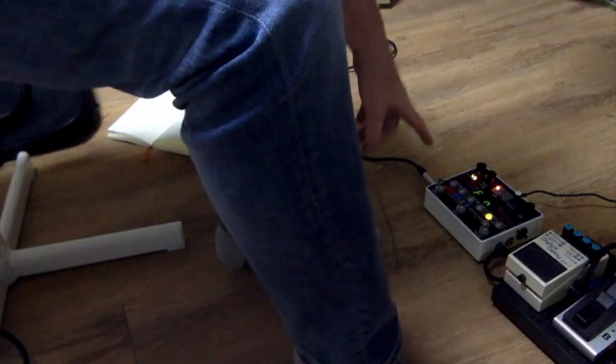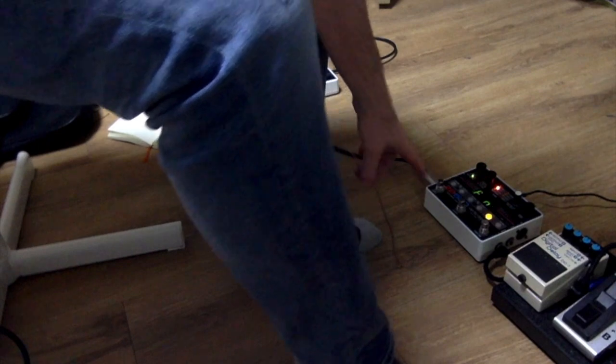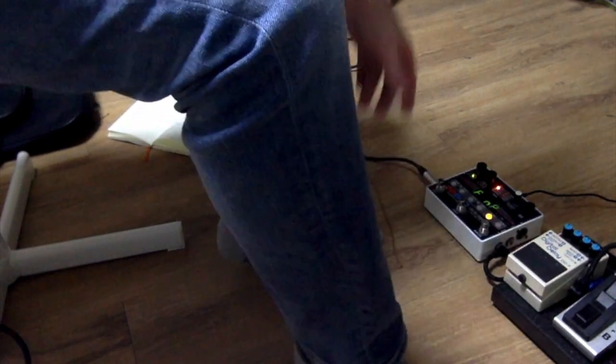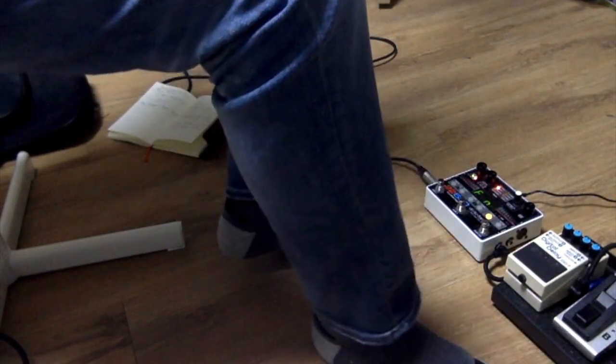Okay, so I have one bar of a basic bass line here in loop A, and let's try something.